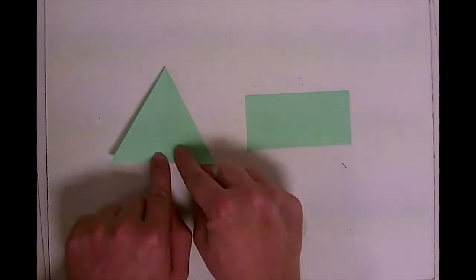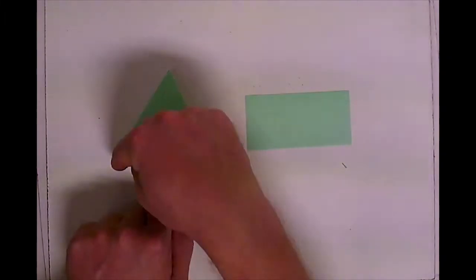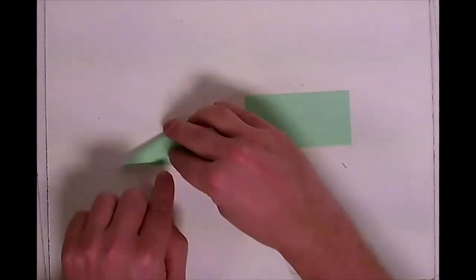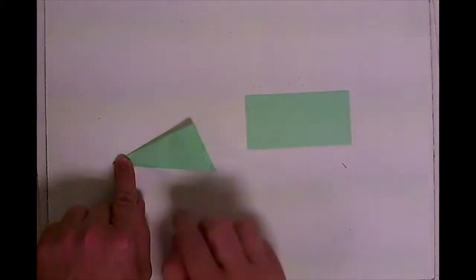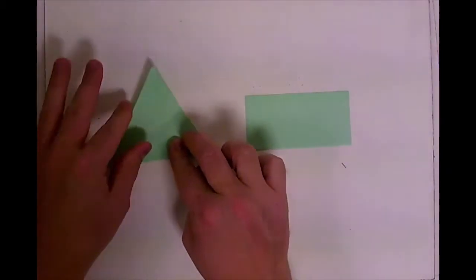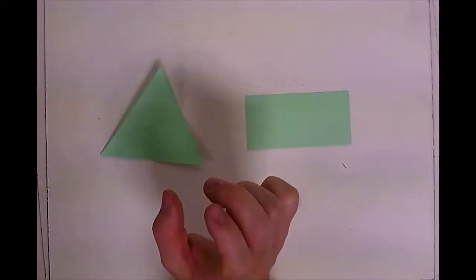Does it have diagonal symmetry? Well, it depends on where you draw that diagonal line, and it depends on what type of triangle it is. This triangle, if I drew a diagonal line that way and folded it, actually does have diagonal symmetry, because this is an equilateral triangle. It doesn't work with every triangle, but it does with this one. This one has vertical and diagonal symmetry.